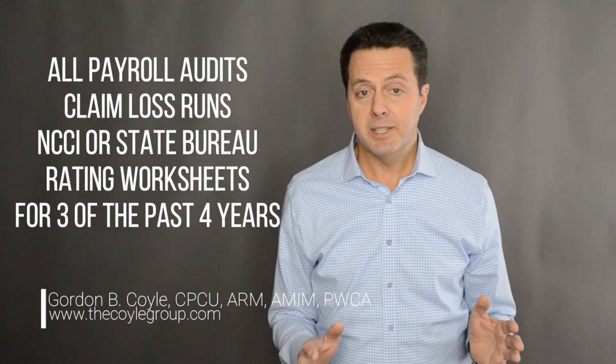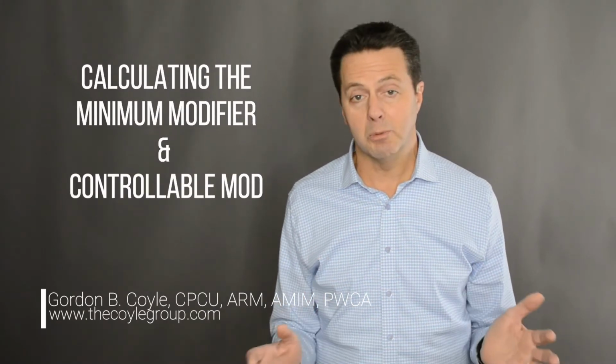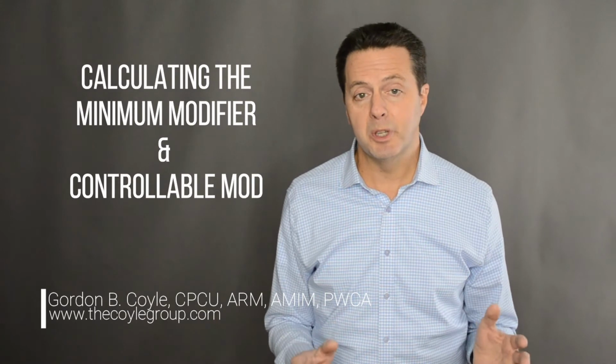That's a lot of data to sift through, but what you'll be looking for are discrepancies between what you know are correct figures and what may be incorrect figures in the Rating Bureau's reports. What we do is we run all these figures through an advanced software program that helps us identify the errors and then produces what the correct mod should be. But what it also tells us is what your minimum modifier is, and from there we can calculate your controllable modifier. These are incredibly useful numbers to know, and we'll go deeper into them in our next video.